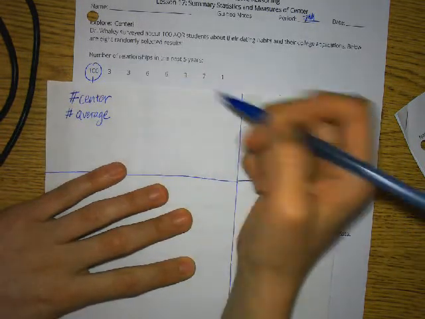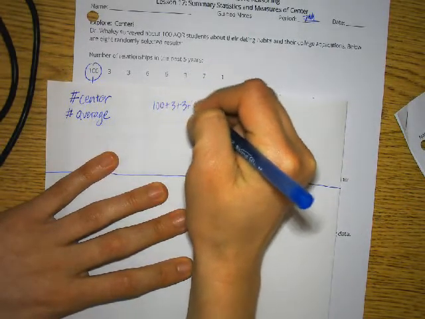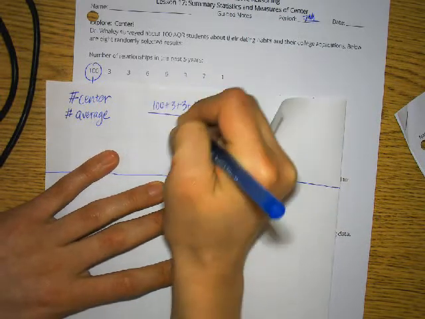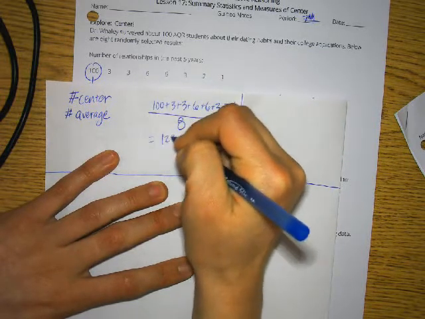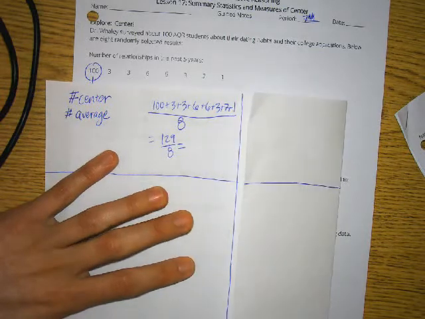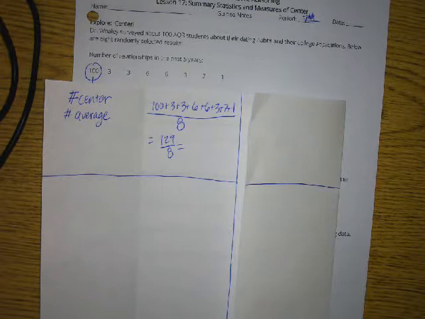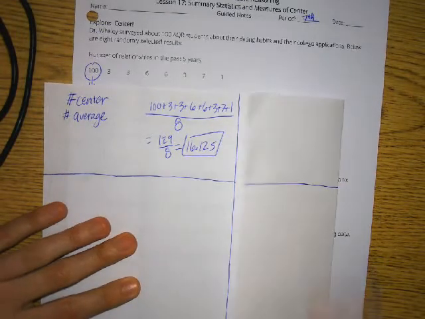Yes, you add them all up and divide by the number of numbers. So 100 plus 3 plus 3 plus 6 plus 6 plus 3 plus 7 plus 1 divided by 8 because there's 8 numbers. So this gives you 16.125 for the mean.